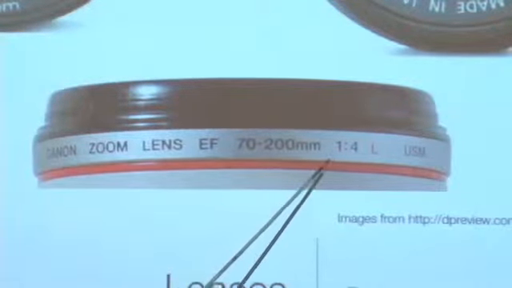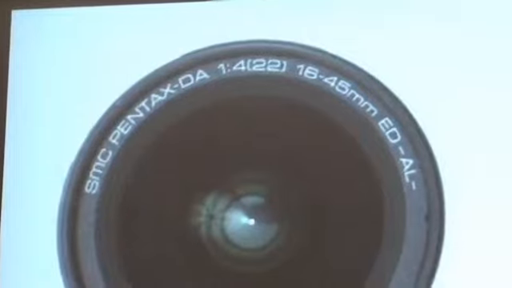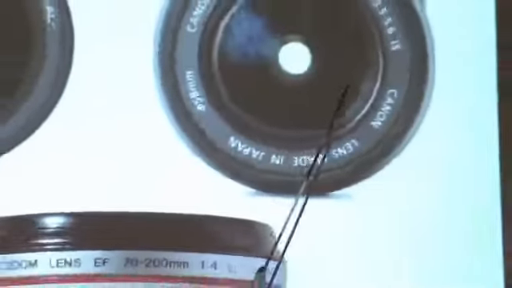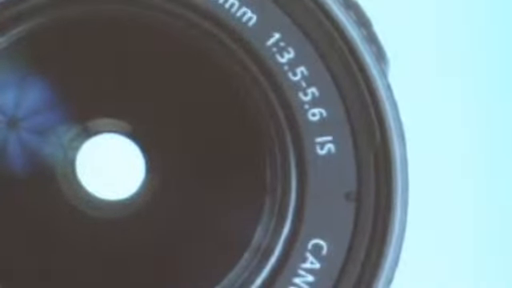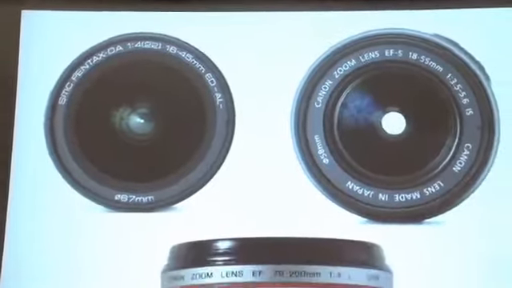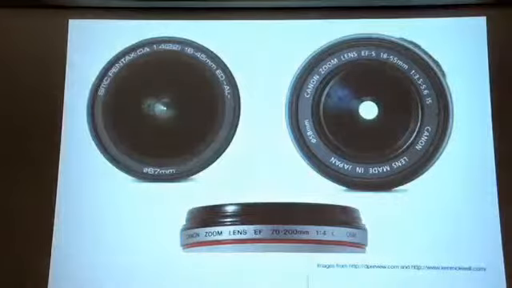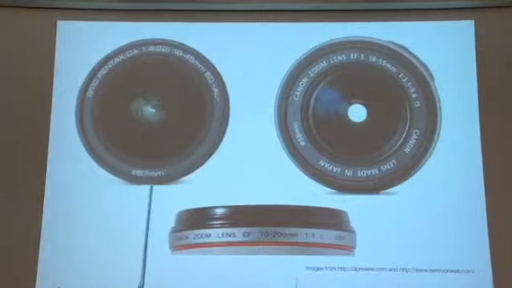We can see that on this lens it's an f4. This lens here is also an f4. You see it says 1:4. Usually it's represented in a couple of different ways, but they all mean the same thing. And over here we have a 1:3.5 to 5.6. Each of these tells us different numbers for the f number, and it's important to remember that this is the maximum size of the aperture, which means it's the lowest f number these lenses are capable of. However, there's something funny going on with these two lenses in particular.